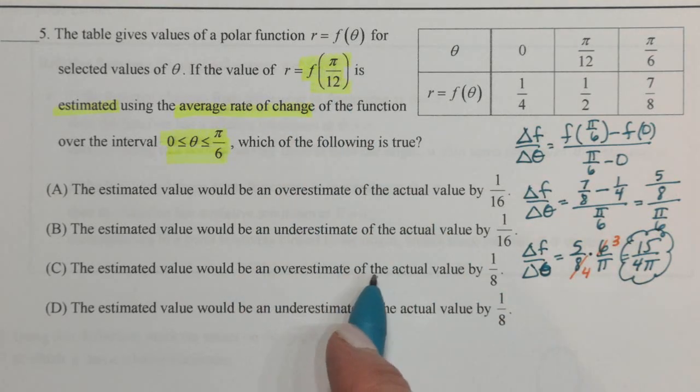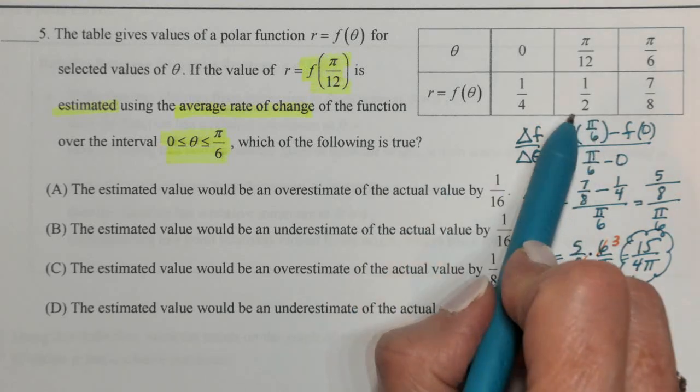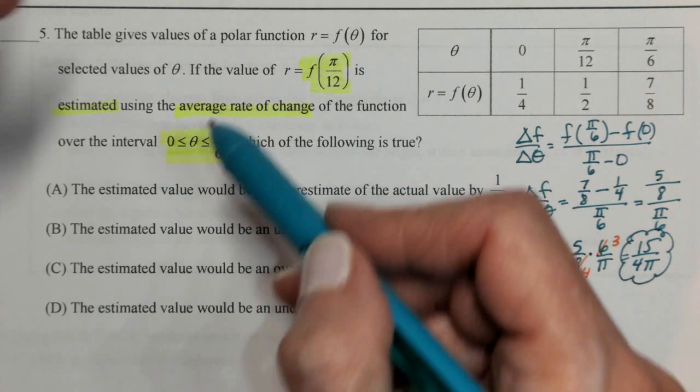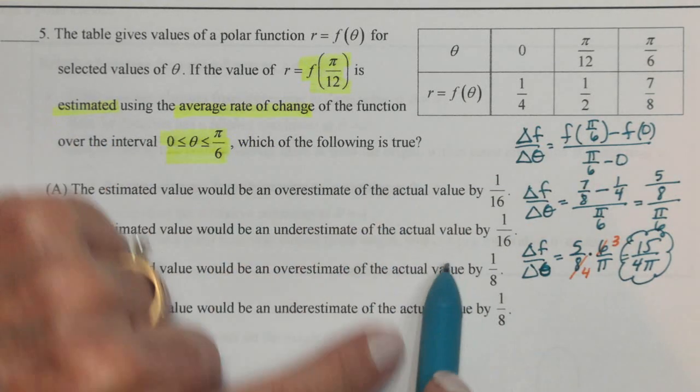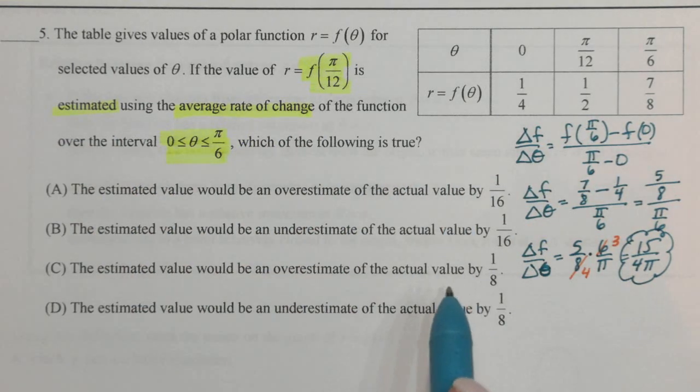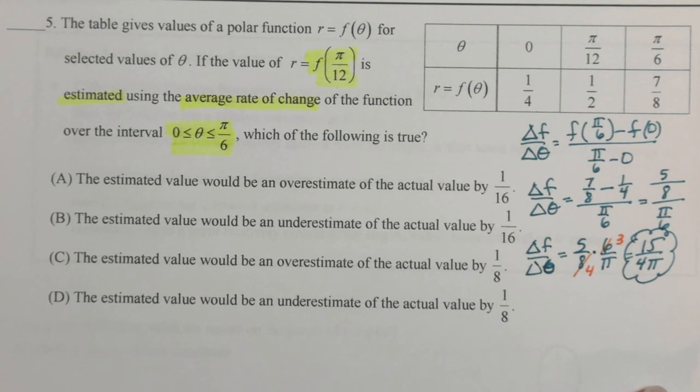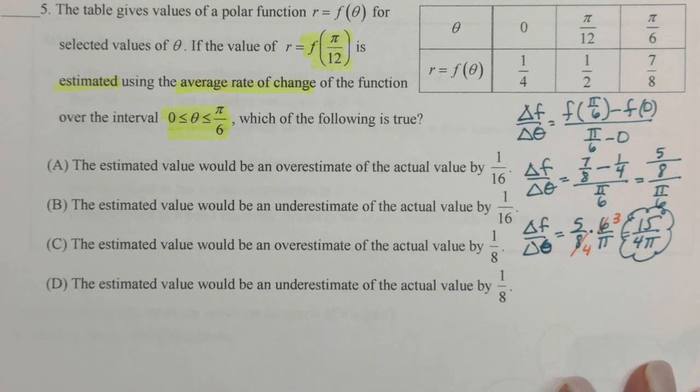You might be saying, why are we approximating it? It's right there in the table. Because of the question. Because they told me to. They told me to estimate it. They told me to find the error, essentially. A lot of times we just do it because they tell us to.